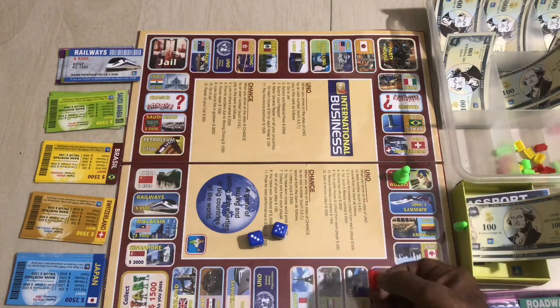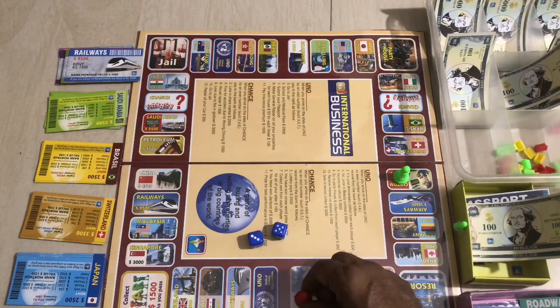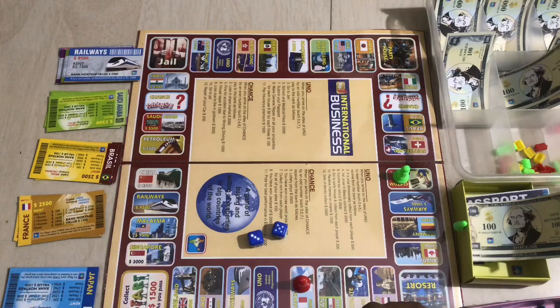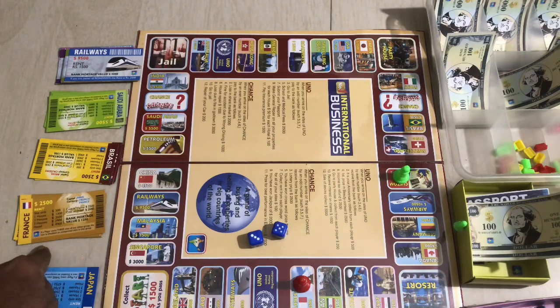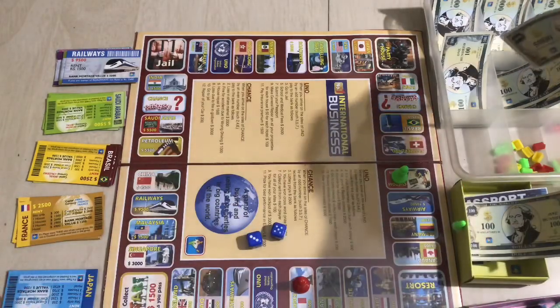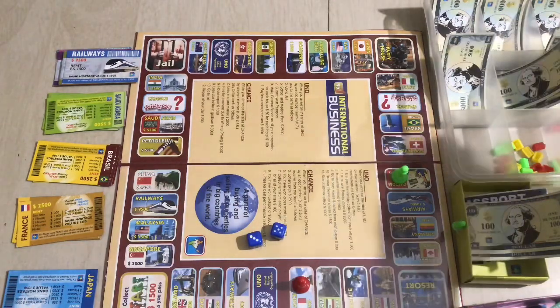The red player comes to France. France's value is $2,500. The red player pays $2,500 to the bank and takes the France property card.